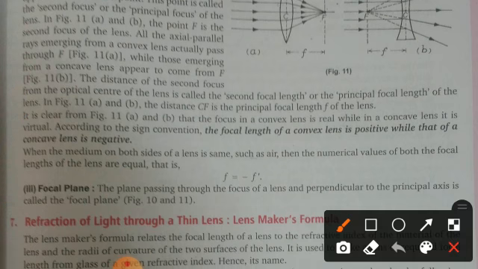You have to remember this: the focal length of a convex lens is taken as positive, while the focal length of a concave lens is taken as negative. When the medium on both sides of a lens is the same, such as air, then the numerical values of both the focal lengths of the lens are equal. If somebody asks in what cases the focal lengths are taken equal, you have to know very well.